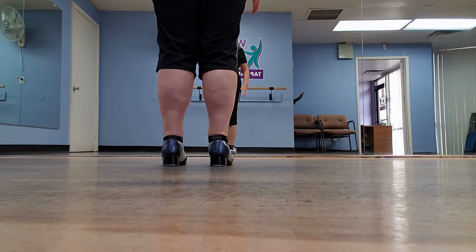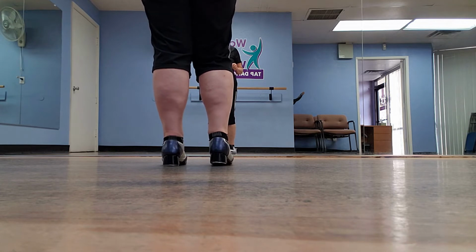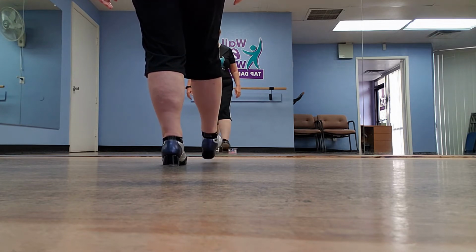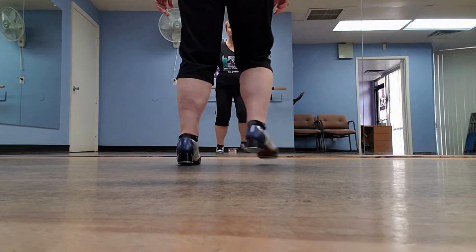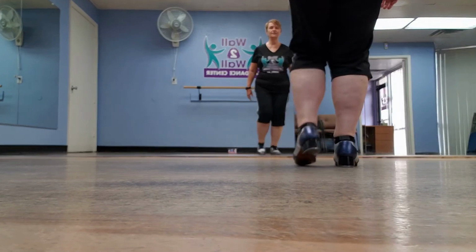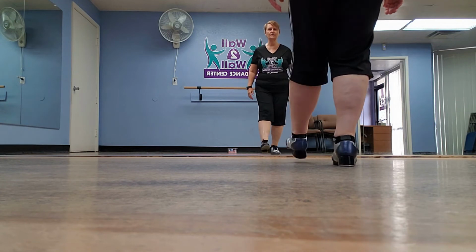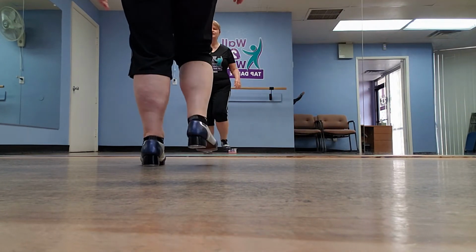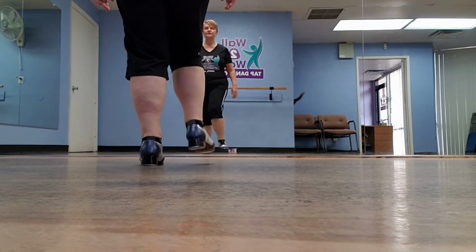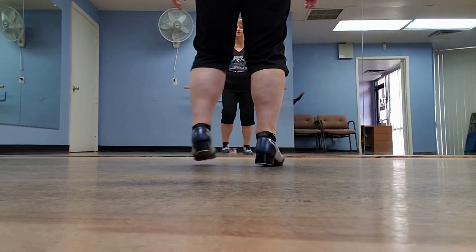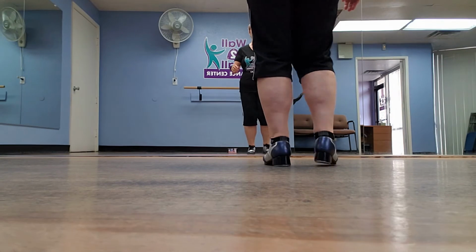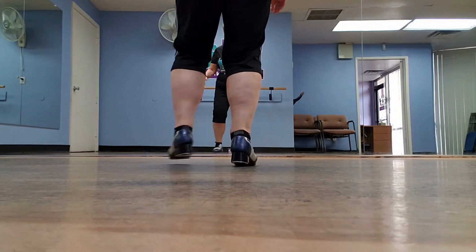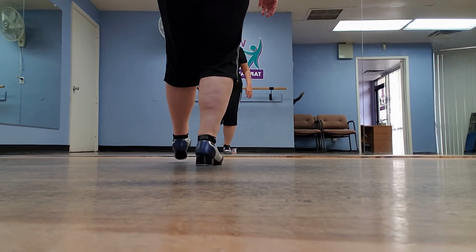Starting with the right foot, just the double, you have 5, 6, 7, shuffle, step, shuffle, ball, change, hop, fall, lap, shuffle, step, shuffle, ball, change, hop, fall, lap, shuffle, step, shuffle, ball, change, hop, fall, lap, shuffle, step.